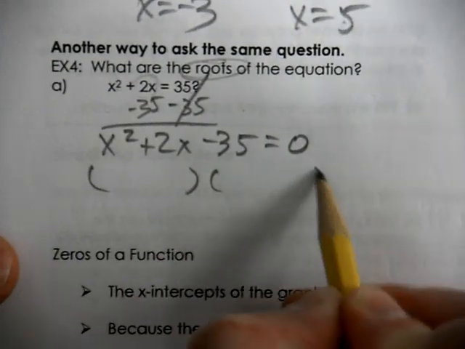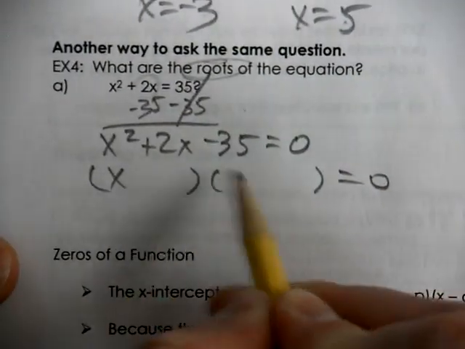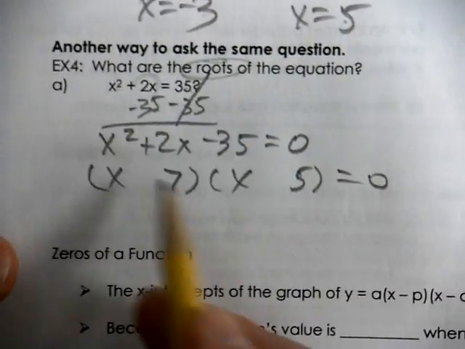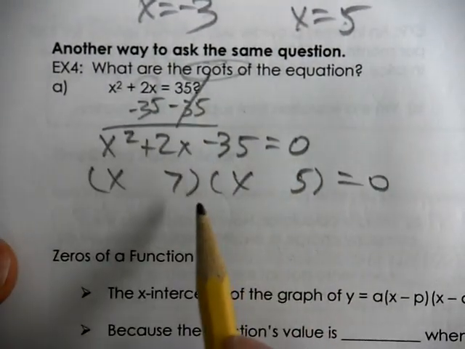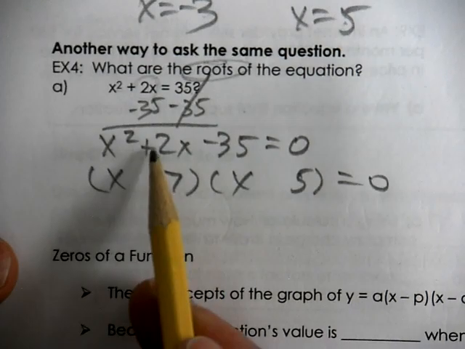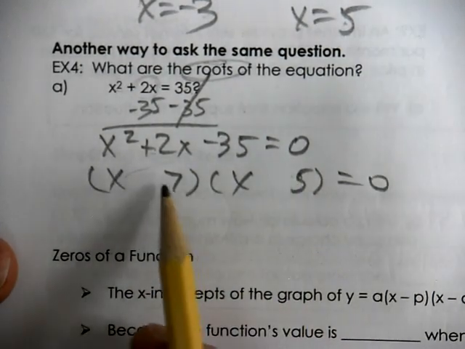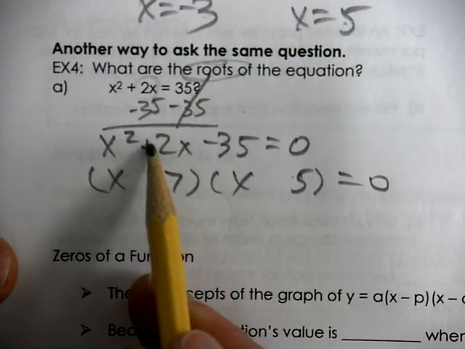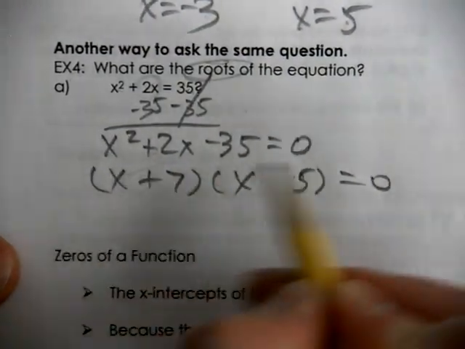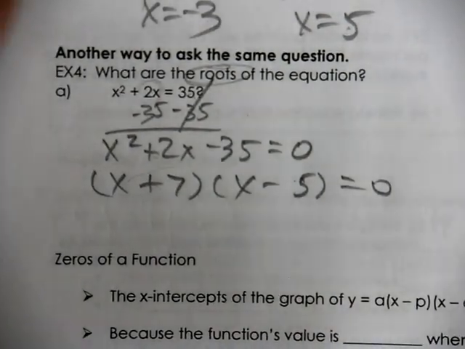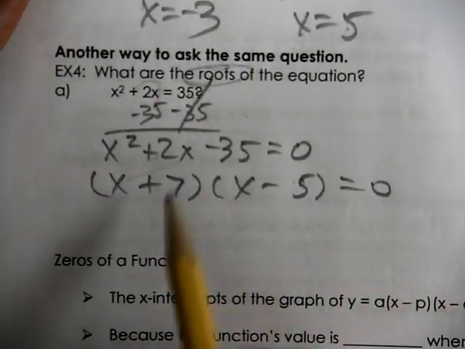Now we can try to factor it. That's 7 and 5. That multiplies to be 35. You want a positive number, so you want -5 plus 7 to give you a +2. If you're not sure about the positives and negatives, we need to talk about that.